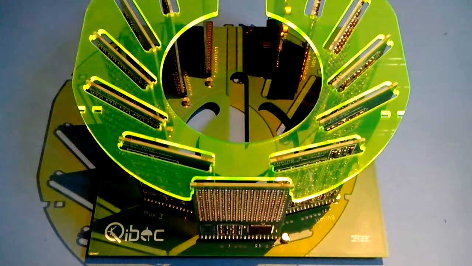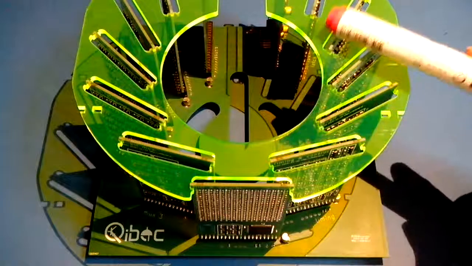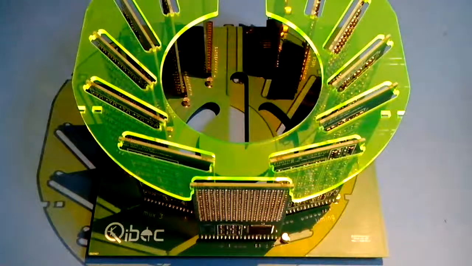We'll show the functionality and the build-up of the SR latch on the whiteboard, and after that demonstrate the behavior on the breadboard by basically hijacking one of Qibec's I/O modules. So let's go.